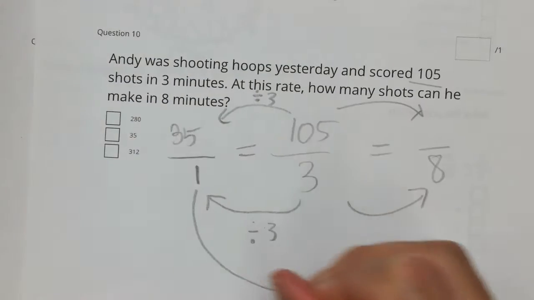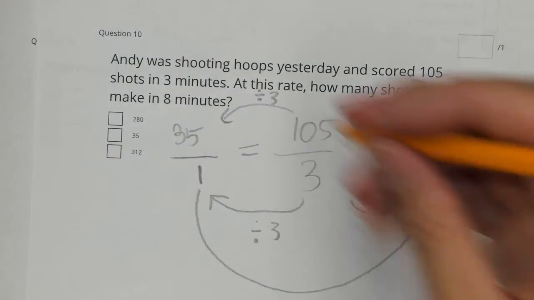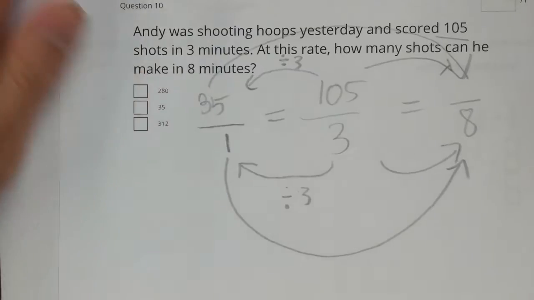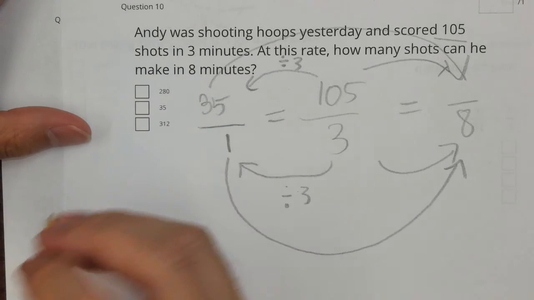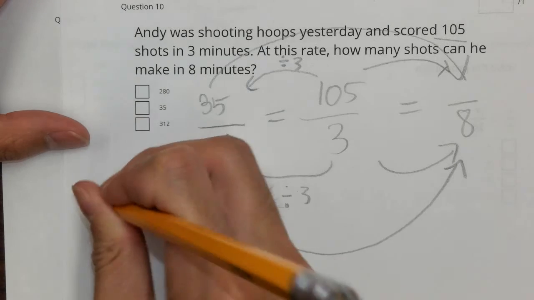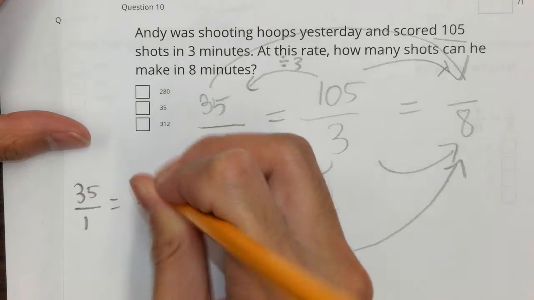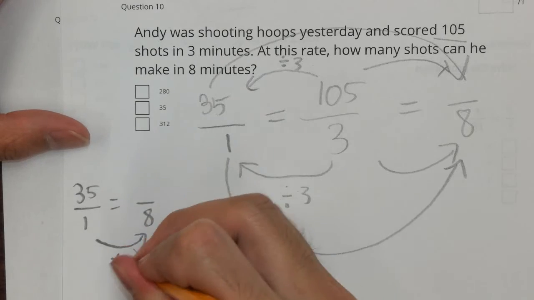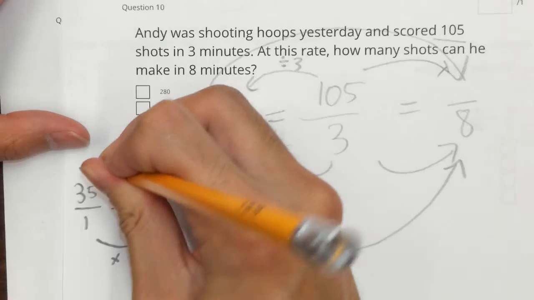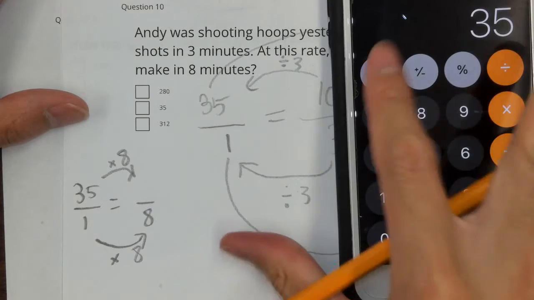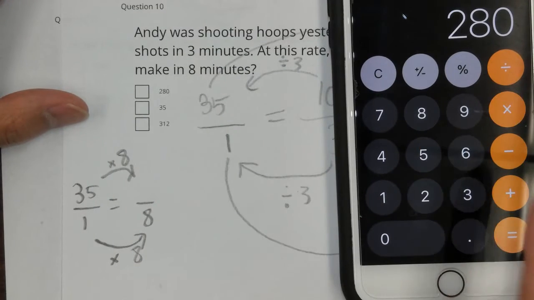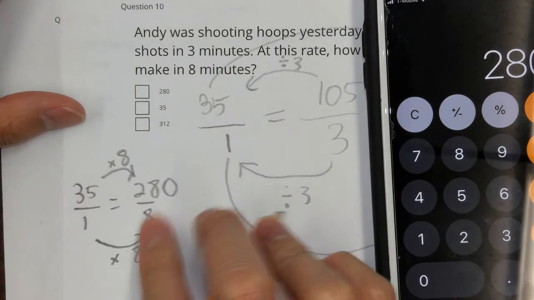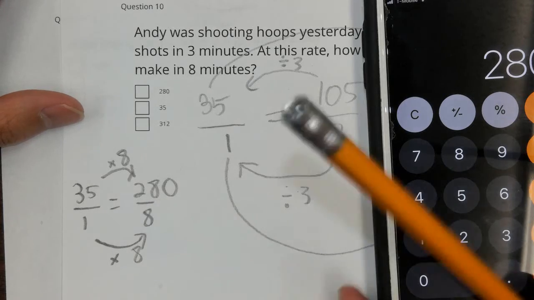Now I can jump from 1 to 8 and then make that same jump with the 35. I'm going to rewrite it so it's not so messy. 35 over 1 equals something over 8. So from 1 to 8, I multiplied by 8. So all I got to do is multiply by 8 right here, and I'll get that. So 35 times 8 equals 280. That means in 8 minutes, he scored 280 shots.